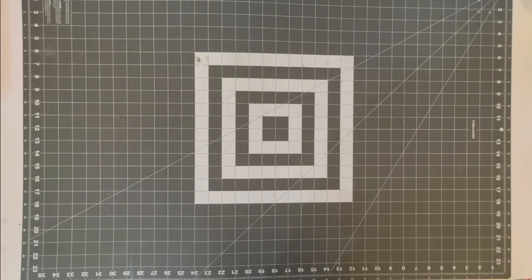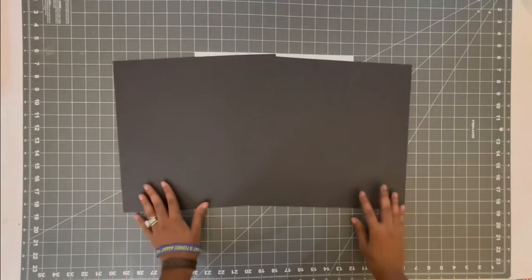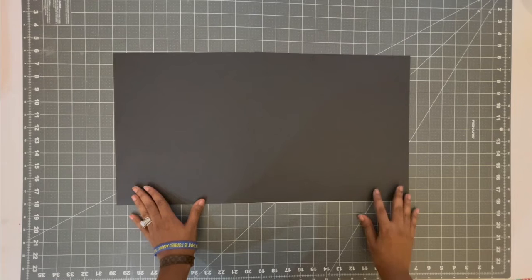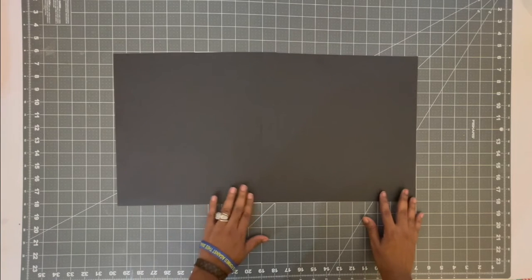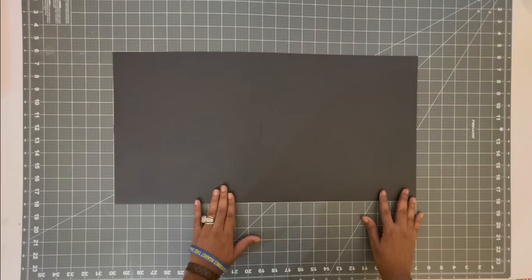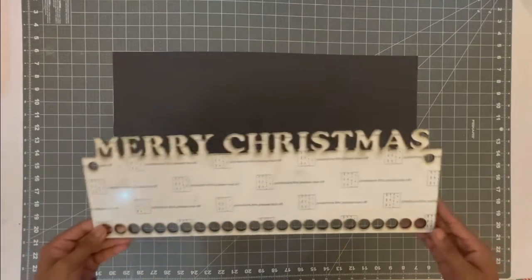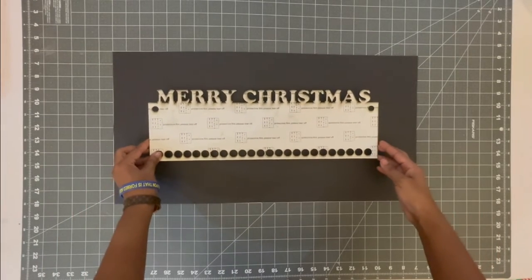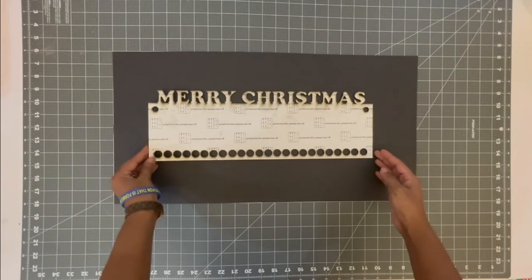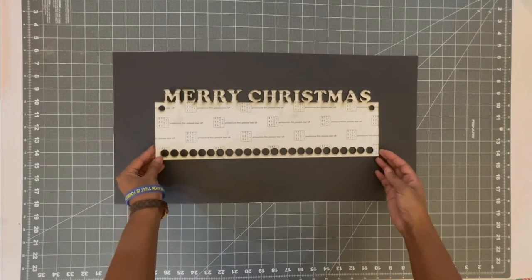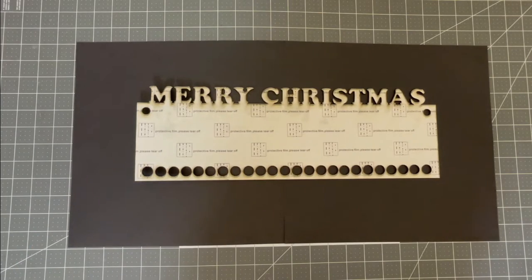The first thing we are going to do is lay down our black cardstock. Okay, just like so. Next, we are going to take our candy cane advent calendar substrate and place this right on top of the black cardstock. Now, we are going to measure our substrate. So I'm going to take my measuring tape and I'm going to measure the width and the height.